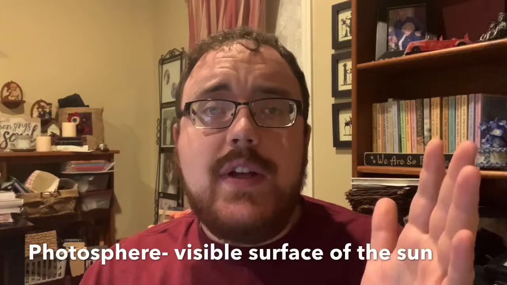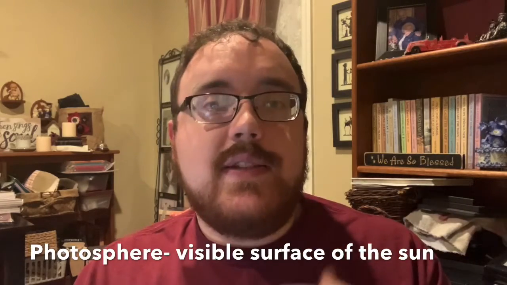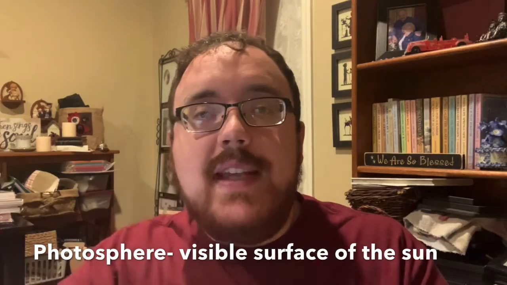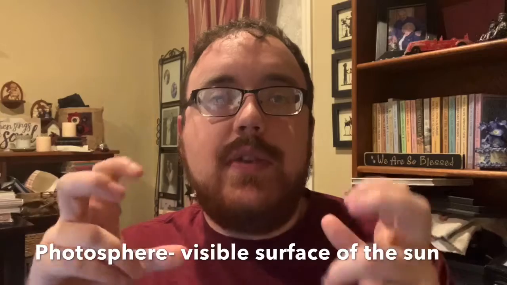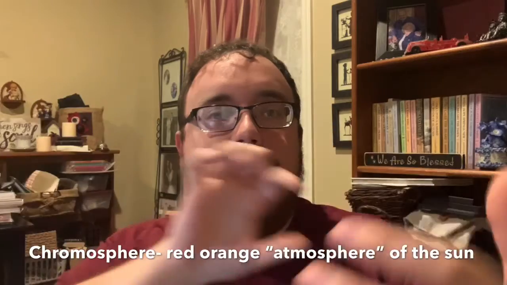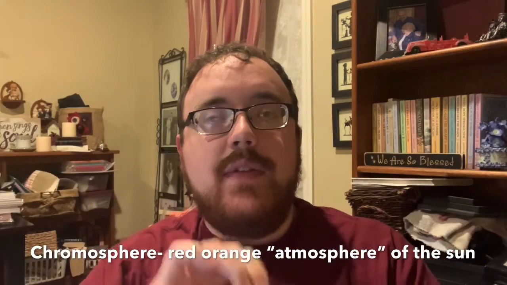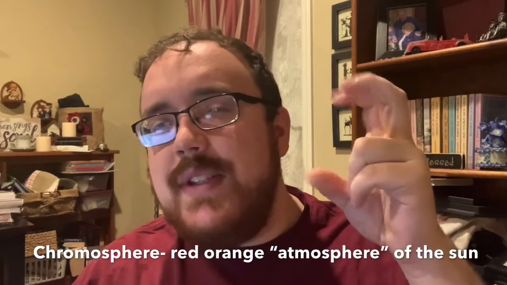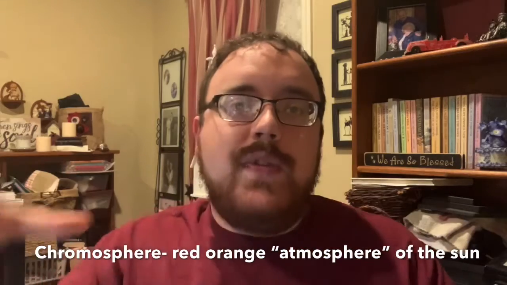After you have the convection layer, you have the photosphere. The photosphere is what we look at and see as the surface of the sun. It's not actually a solid surface because it's made of gas, but it's what we see as the surface. So when you look at a picture of the sun, you're looking at the photosphere. Right after the photosphere is the chromosphere, which is like a haze of orange and red swirling light that covers the sun. There are some gases there, but it's thinner. It's almost like the atmosphere of the sun.